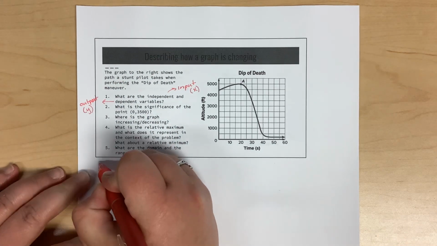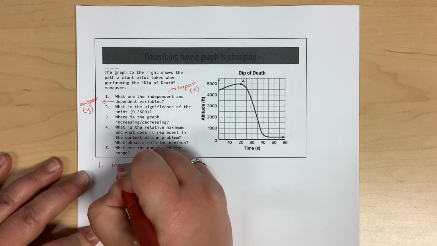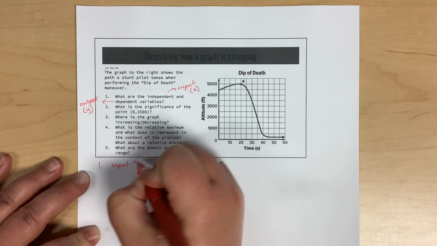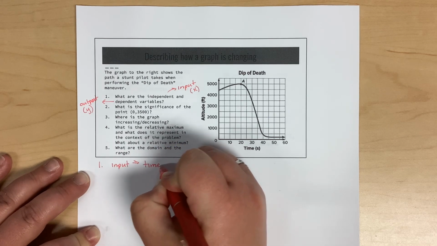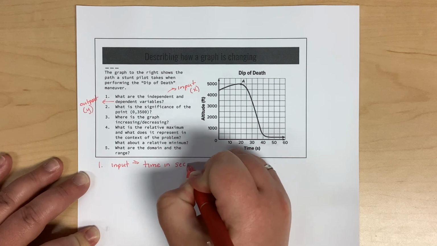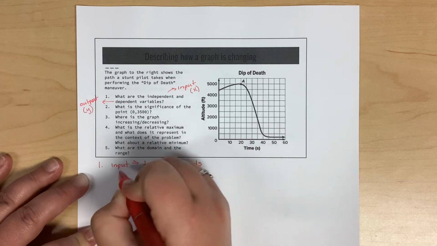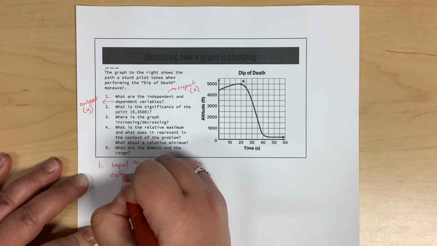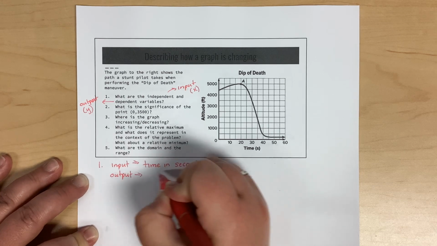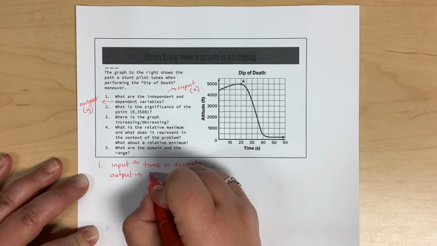So the answer for number 1, your input is time in seconds, and your output is the altitude in feet.